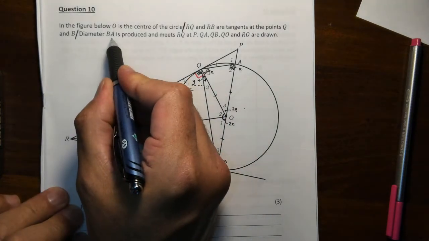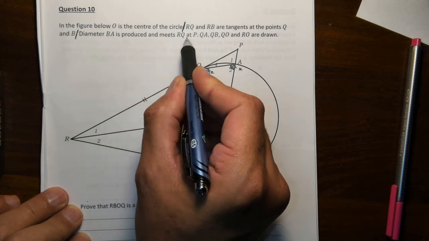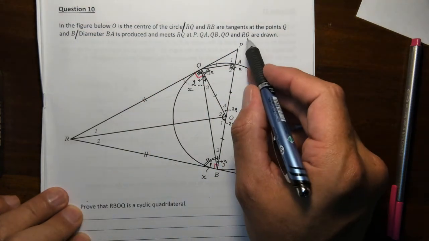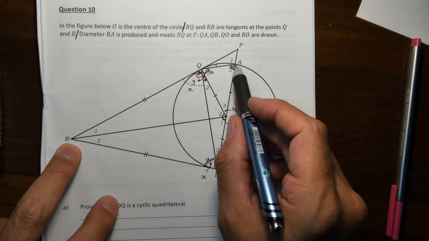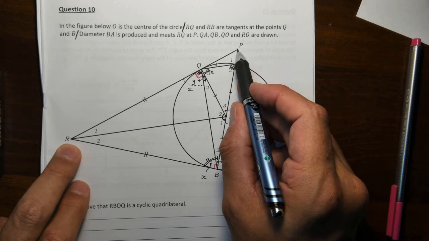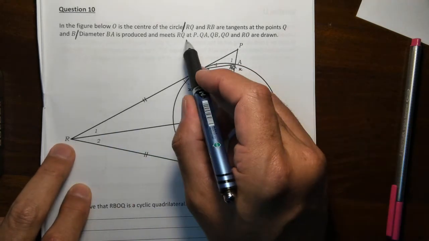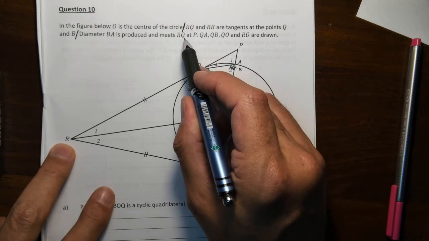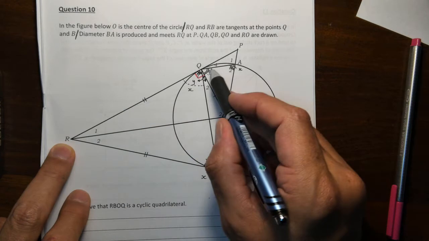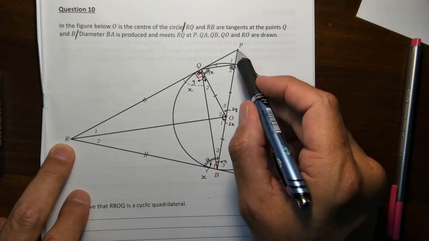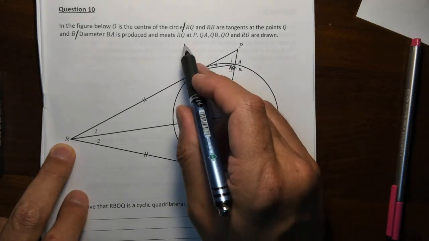Diameter AB is produced and meets RQ produced at P. Okay, so BA is produced, meets RQ produced at P. There's a word missing here. The word "produced" is missing at P, because we don't know if this is indeed a straight object without having the word produced there. And I'm sure that was the intention.